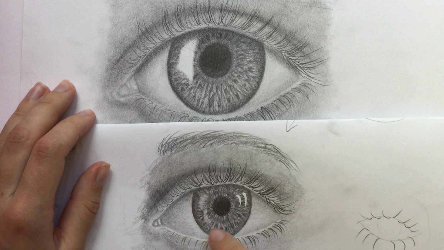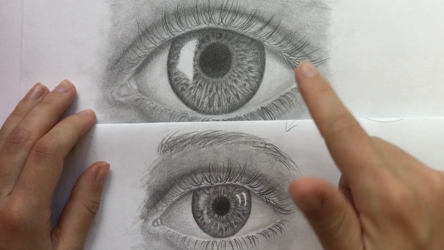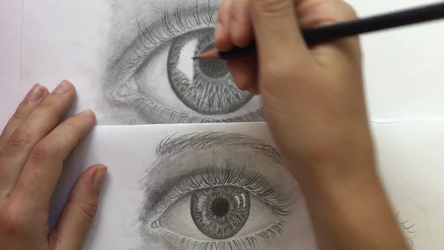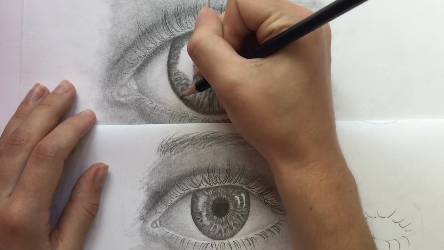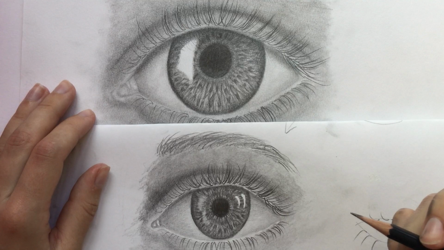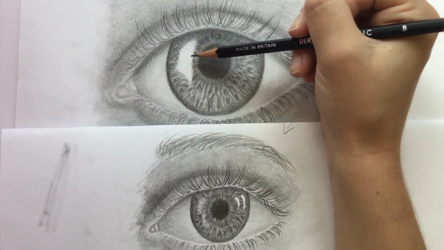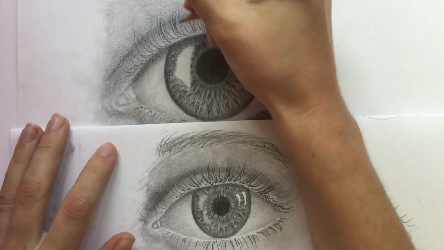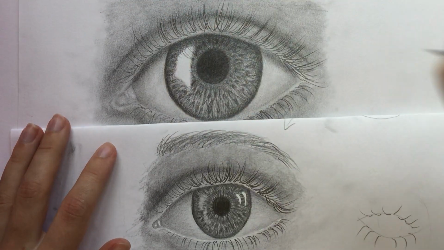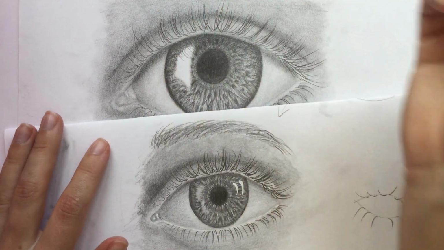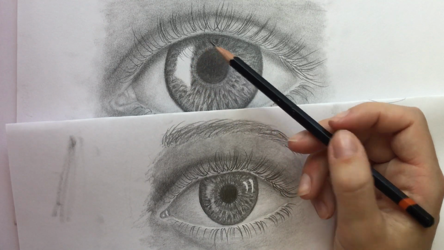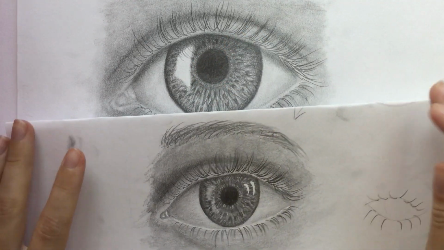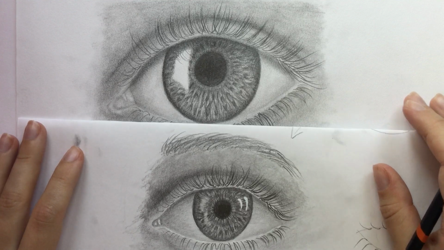Although actually the tone on here looks darker than on there, so I would want to go back in and darken those tones back up. I like that I chose an image here where you had the eyelashes reflecting back into the eye. That makes it look much more shiny because it's reflecting that.